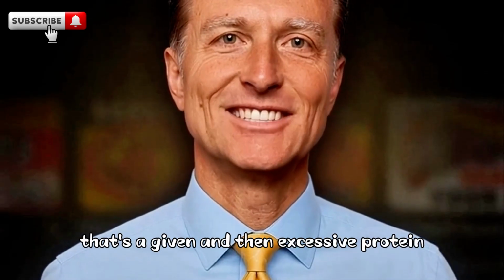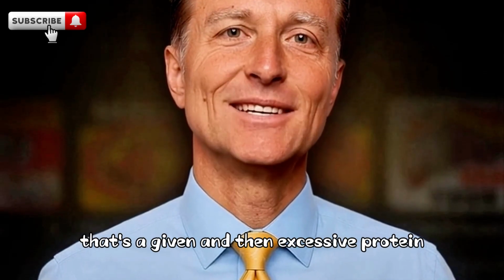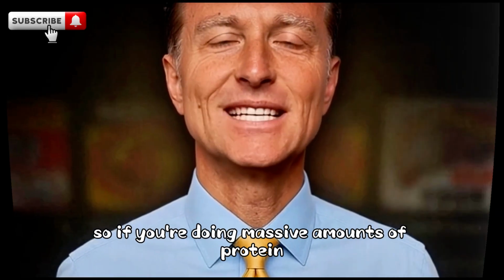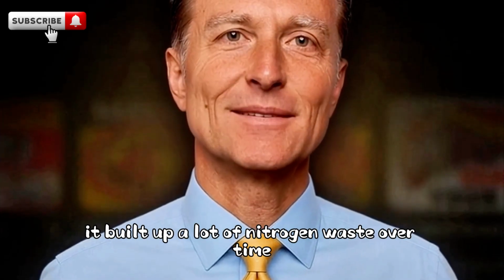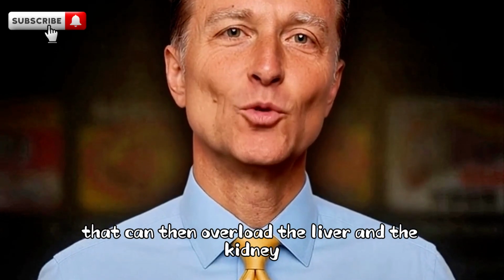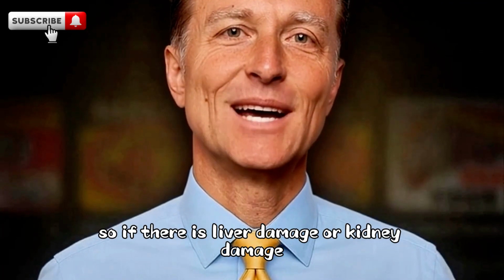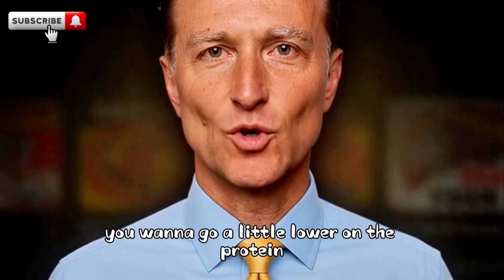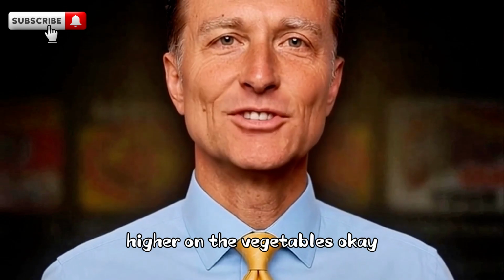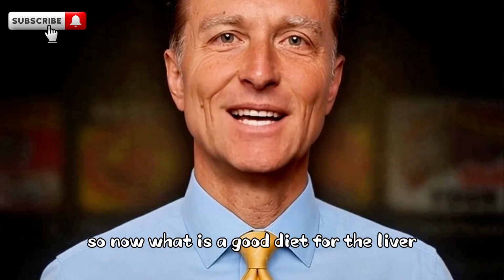Excessive alcohol, that's a given. And then excessive protein. So if you're doing massive amounts of protein, it builds up a lot of nitrogen waste. Over time, that can overload the liver and the kidney and put a lot of stress on it. So if there is liver damage or kidney damage, you want to go a little lower on the protein and higher on the vegetables. Okay, so now what is a good diet for the liver?